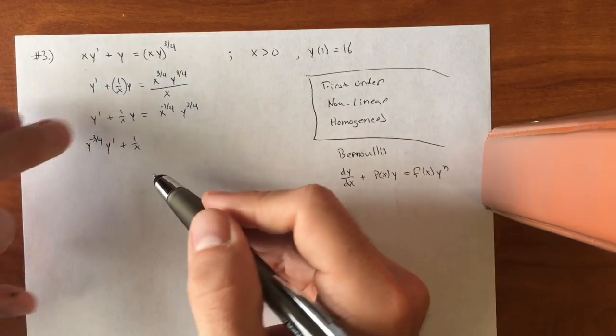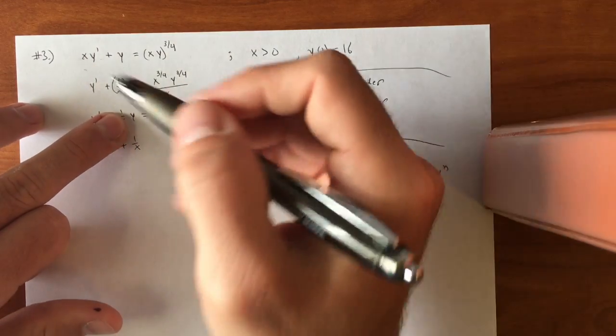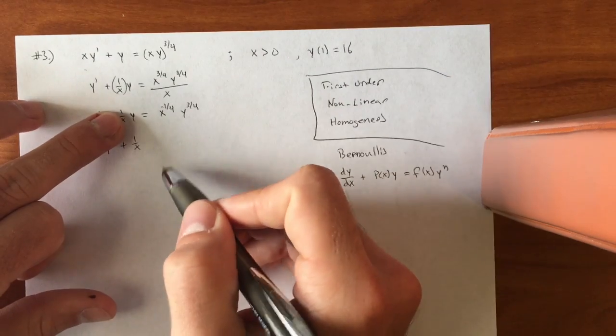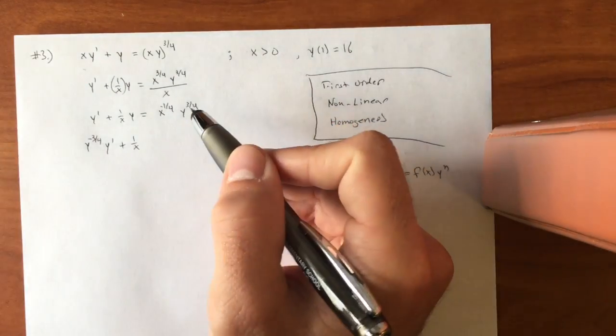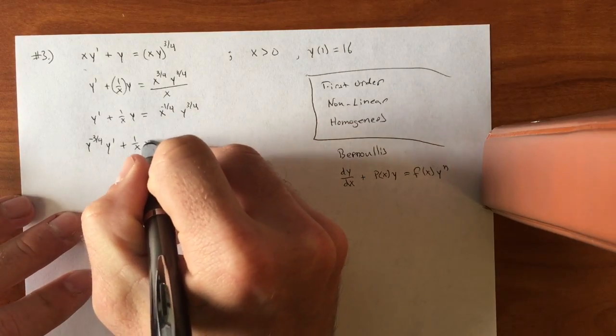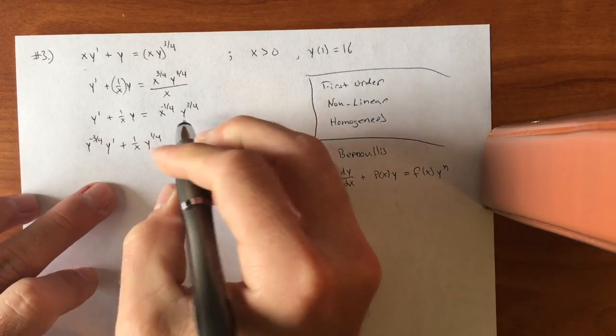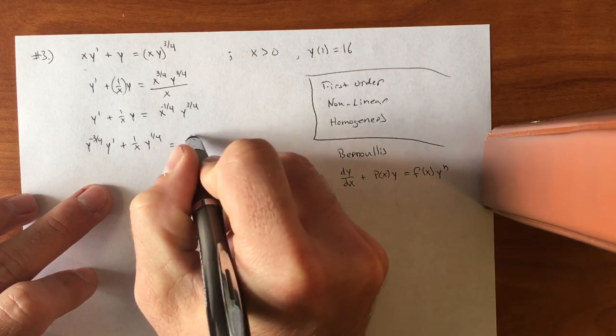If you think about this y as having a power of 4 over 4, and then subtract a 3 over 4 power, we are left with a 1/4 power, equal to x to the negative 1/4.